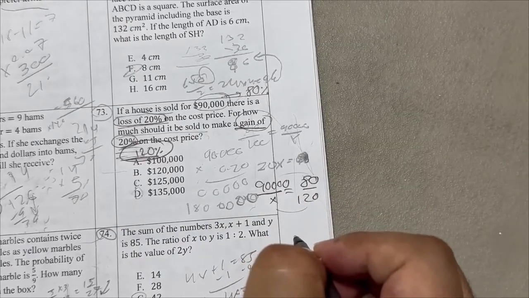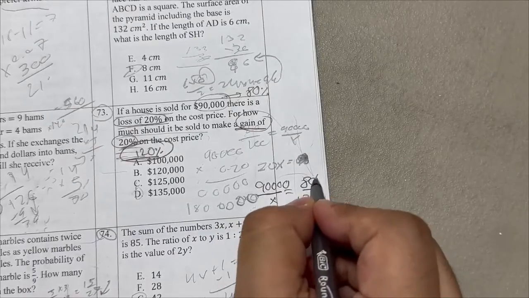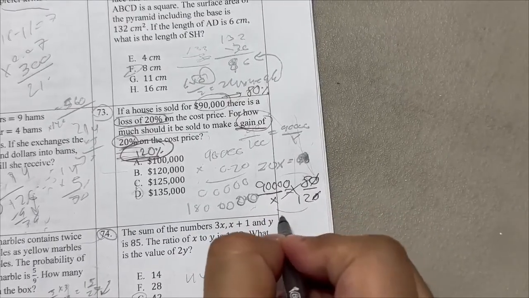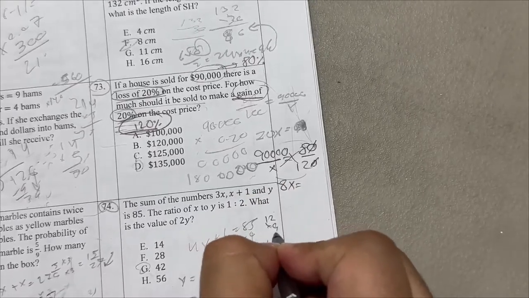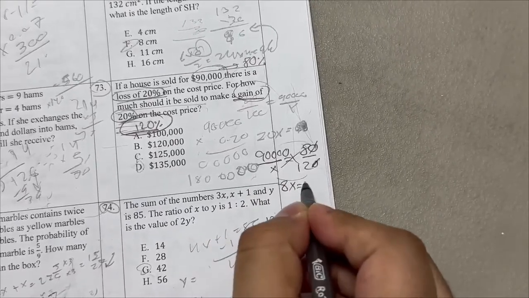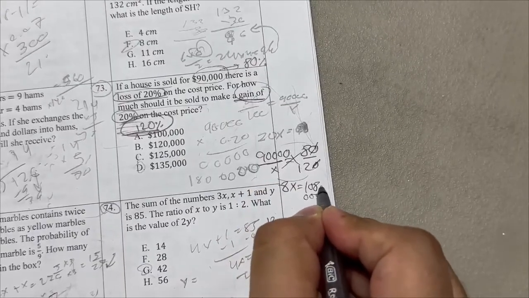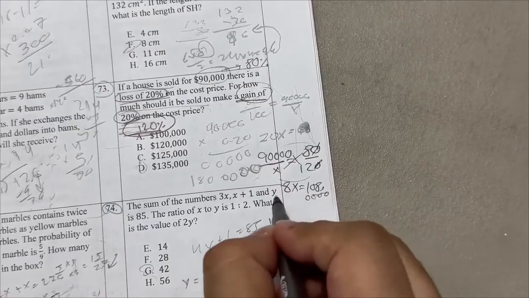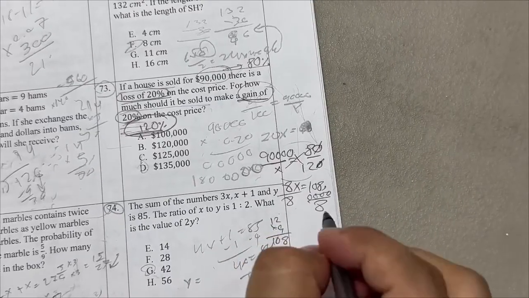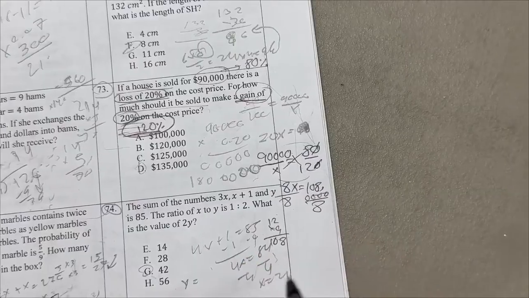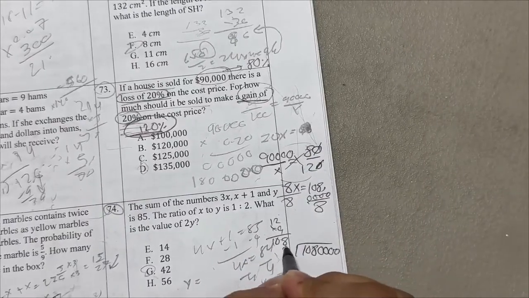So in many ways you can do it. You can solve it by cross multiplying. So the 0 and 0 cancel out. So cross multiply, 8x equals 9 times 12, which is 108. So 108 and then 4 zeros. Now divide both sides by 8. So 108 with 4 zeros divided by 8.